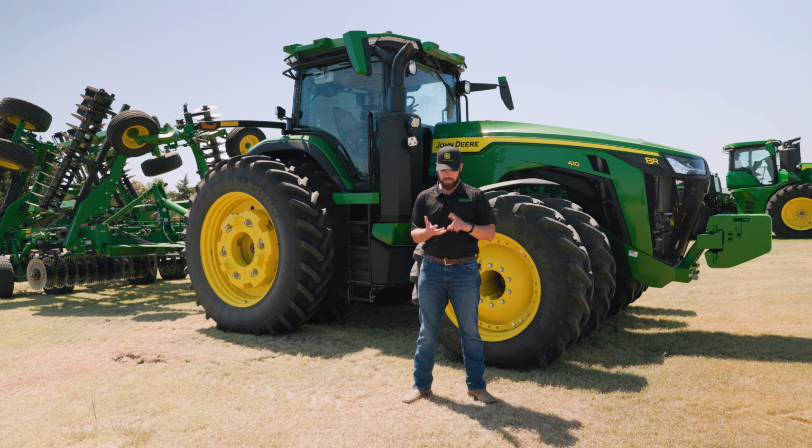That is going to be either a heading that you tell it, so 90-degree heading, 280-degree heading, anything from 0 to 360. You're going to tell it that heading and it will make that guidance line off of that. Or you can make a guidance line off the shape of your field from one of your boundaries.